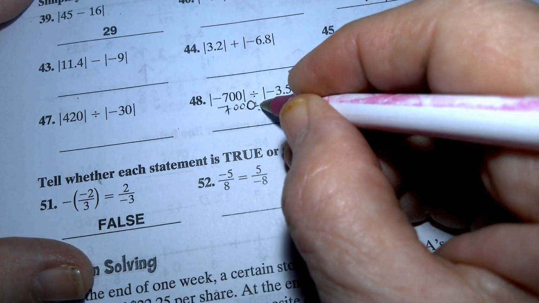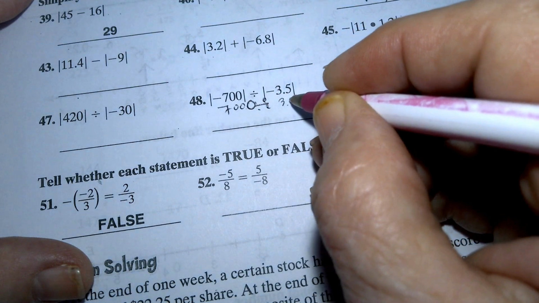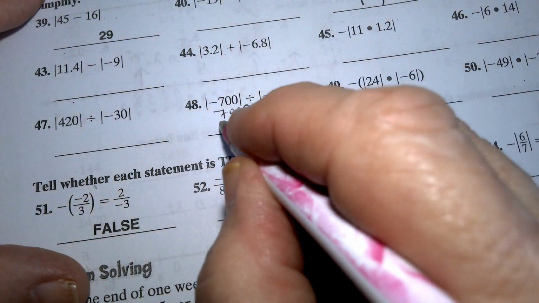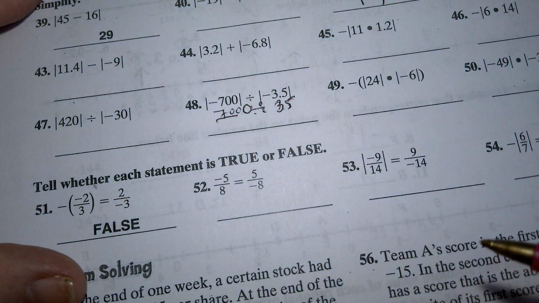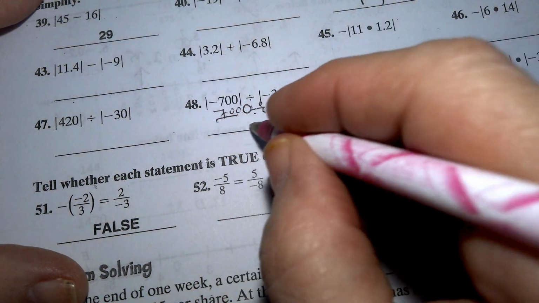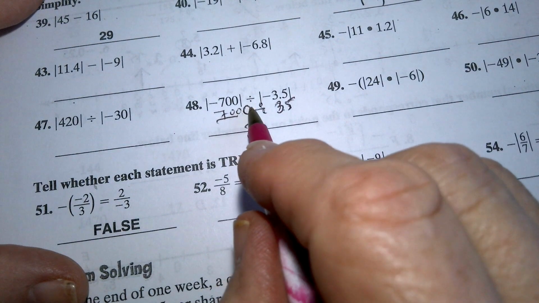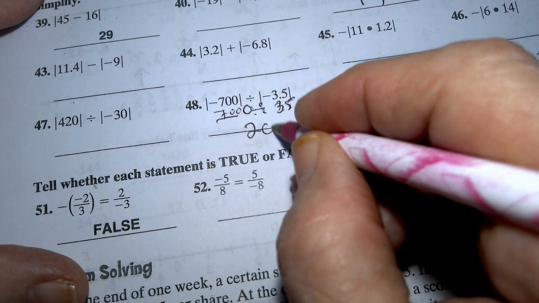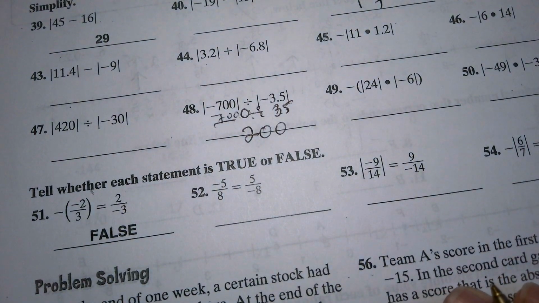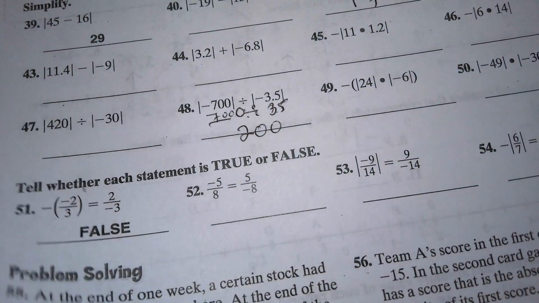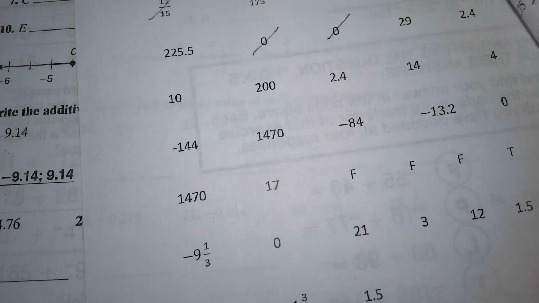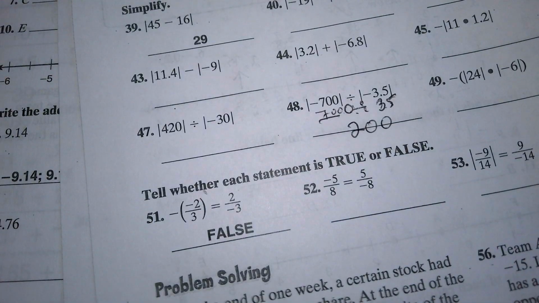So it's going to be 7,000 divided by 35. And so now we could do it mentally. How many 35s are in 70? 2. With how many extra zeros? I've already counted 2 more. So the answer is 200. And we're going to check to see if we're right. And there's a 200. So again, the answer bank is there for those.